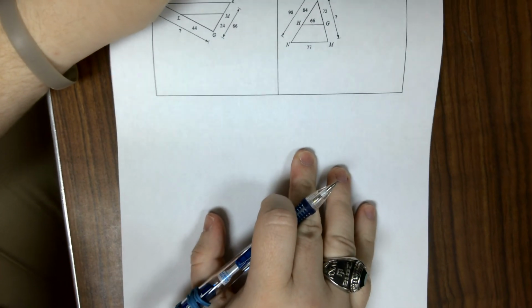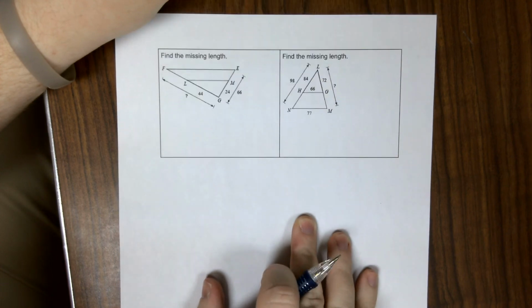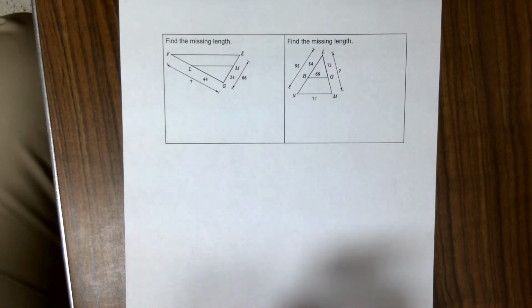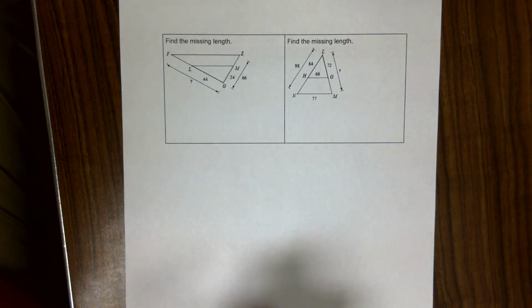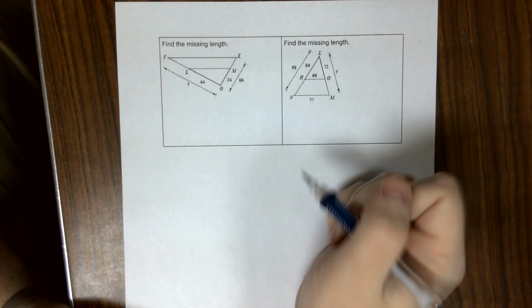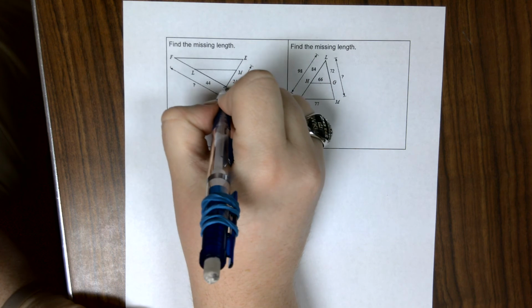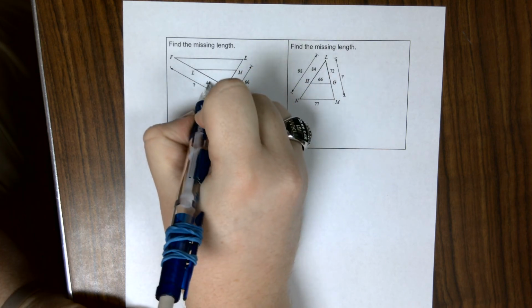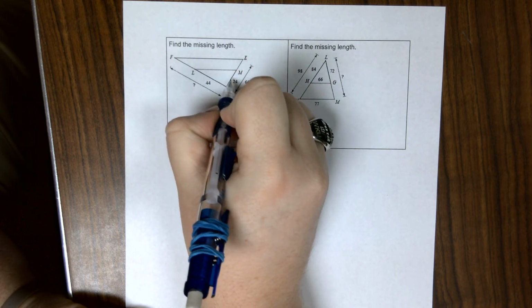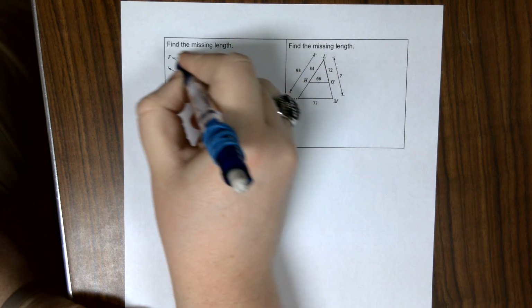Okay, two more. Now, I like to include these kind of problems because they kind of freak kids out, but they're not that bad. So notice that it's two triangles in one. You've got this smaller triangle right here with the known sides of 44 and 24, and then you've got this bigger triangle.